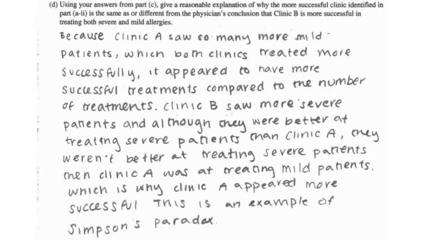This got an E. Basically what they're saying is Clinic A saw more people with mild allergies, and mild allergies have a better chance of being treated successfully. So even though Clinic B had a higher percentage of success in each of these two categories, because they mostly focused on the severe patients, which doesn't have a great outcome, they didn't appear to be as successful as Clinic A.